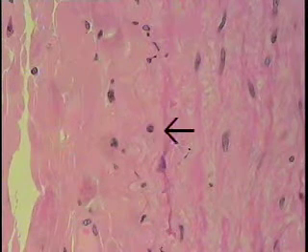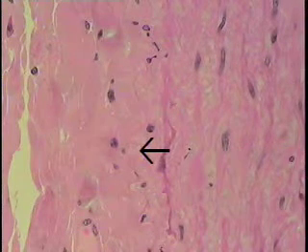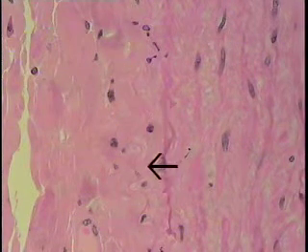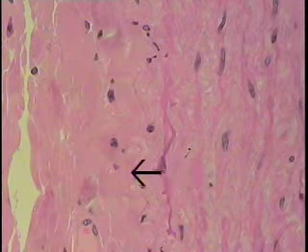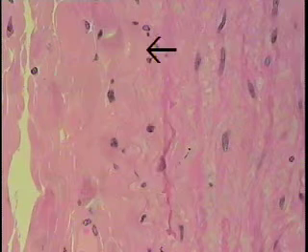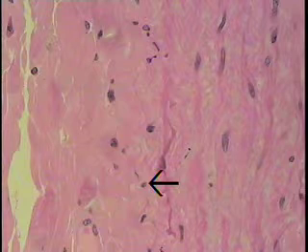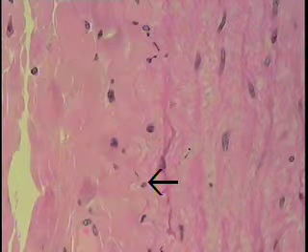So these bands here are usually frayed, as is the case here, and you can see another one here. This is the external lamina. In this case, probably the plural would be the external laminae, because there are several making up a little band here that separates the tunica media from the tunica adventitia.